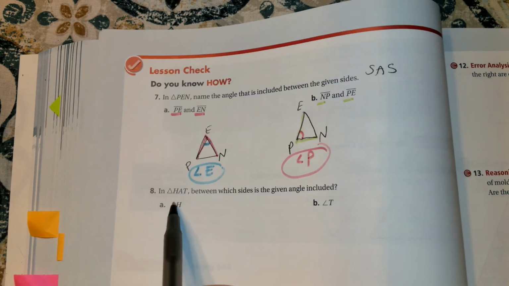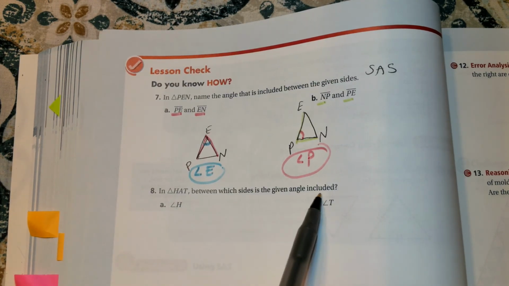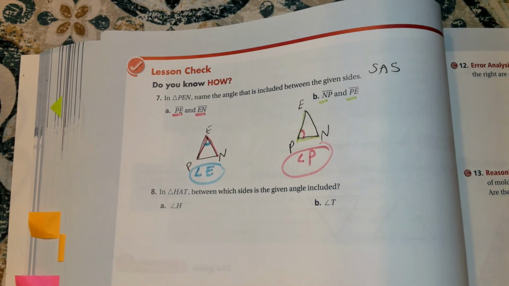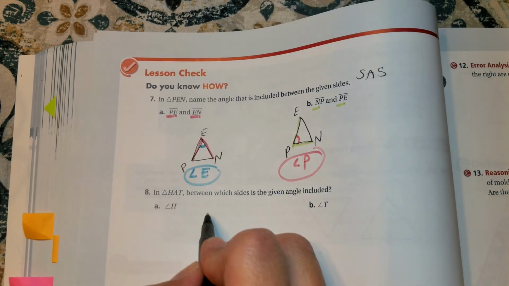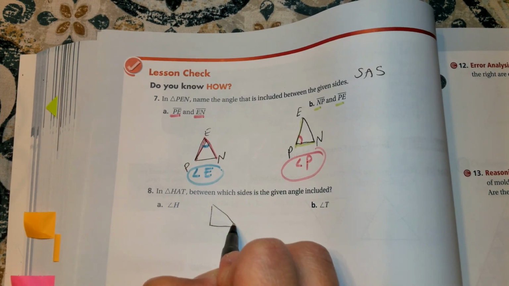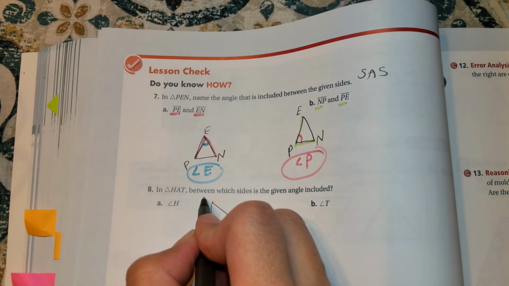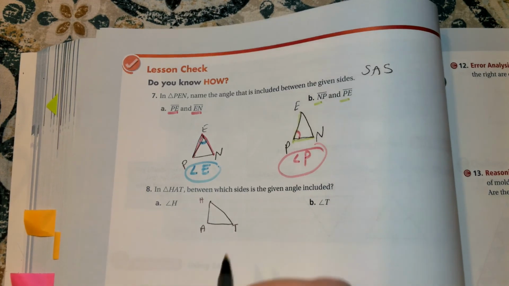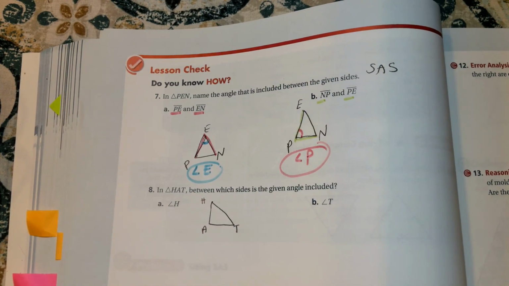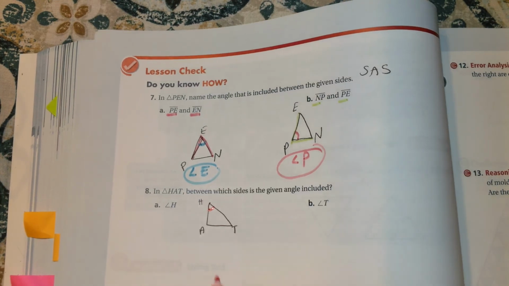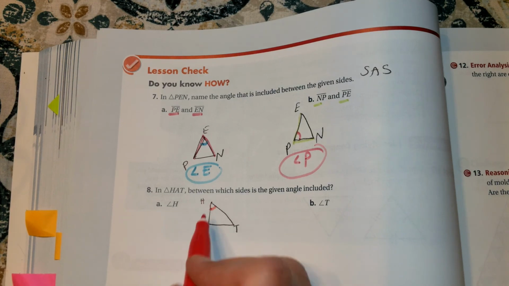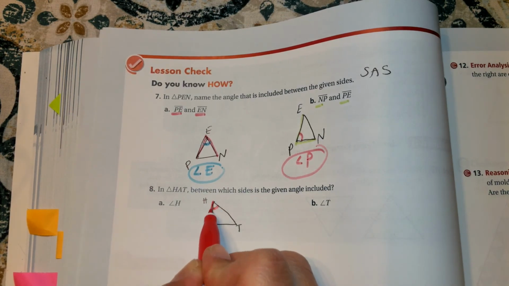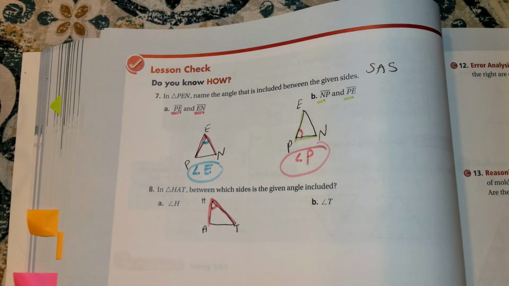Okay, so the next one, it says in triangle HAT, between which two sides is the given angle included? Okay, why don't you guys try that one? Well, I'll do A, and then you guys can try B. So again, it doesn't matter how this triangle looks. You could draw it however you want. So I'm going to have H, A, T, and it says if we're looking at angle H, what are the two sides that this angle is included within? So I would just basically trace the angle, and then I just have to name those sides.